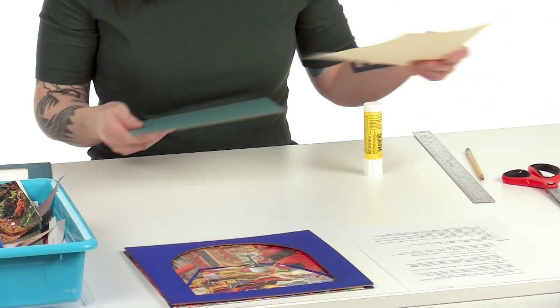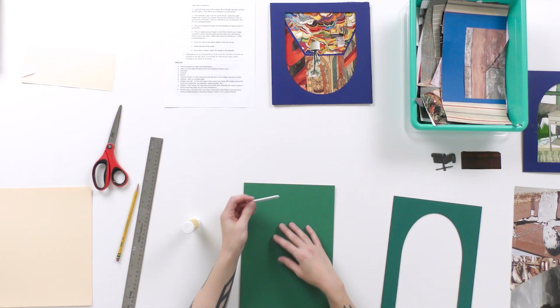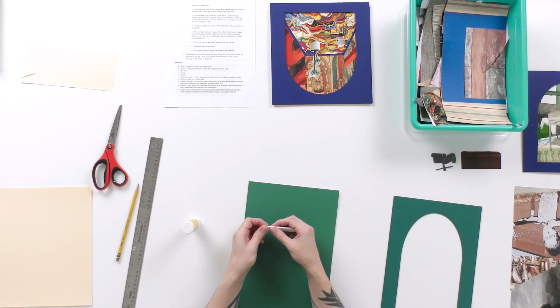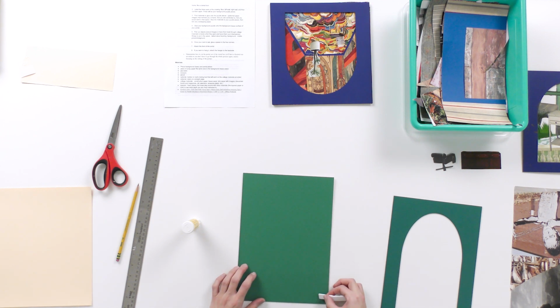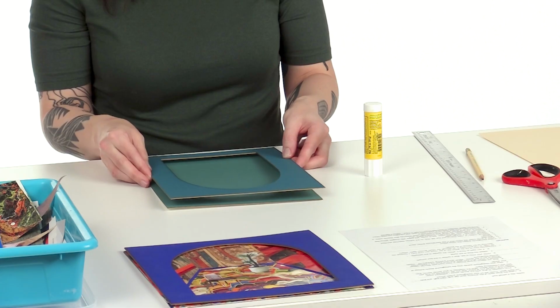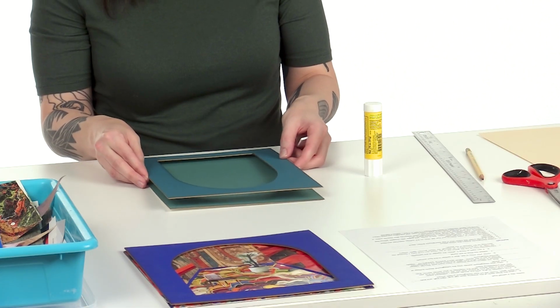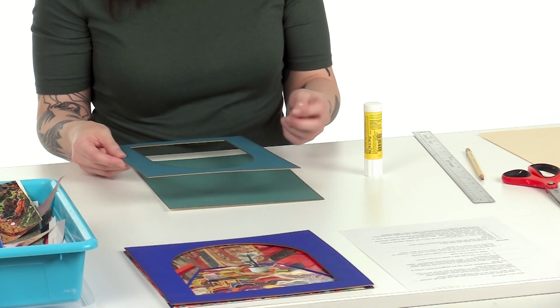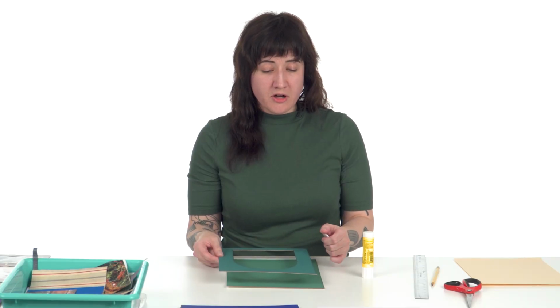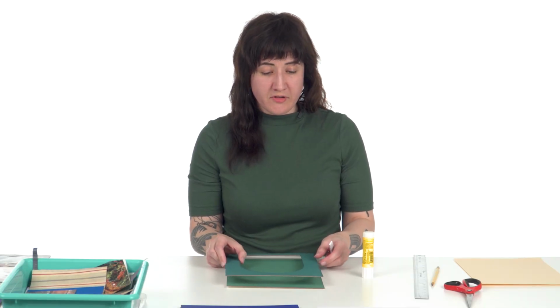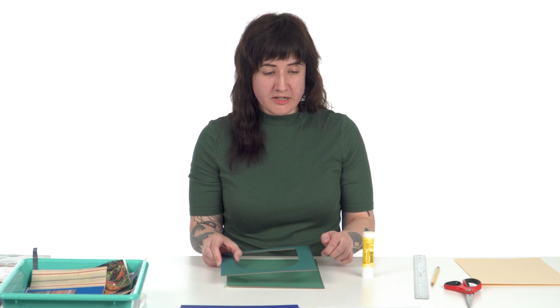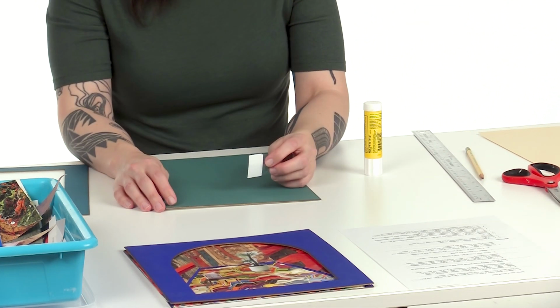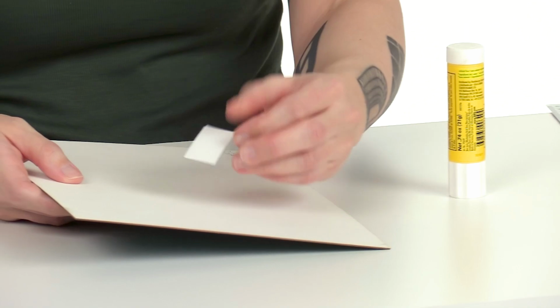And then you will need some type of spacer. I have foam spacers that I'll put in each corner of my collage, so the portal will be a little bit elevated from the collage and add some depth. But you can use pieces of cardboard, a couple different layers of paper, anything you have on hand that will add a little bit of height. You will also need a hang tab for the back of your piece once it's completed, so you can hang it up.